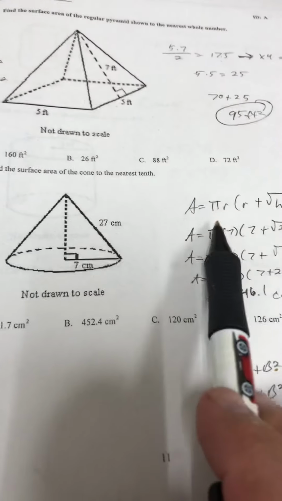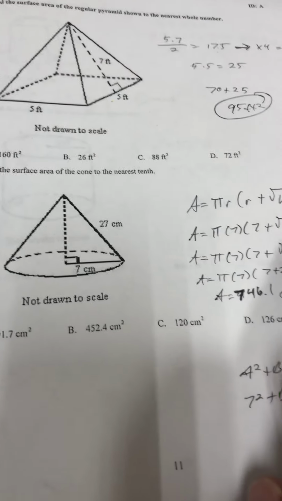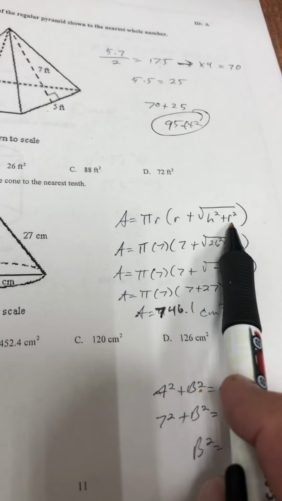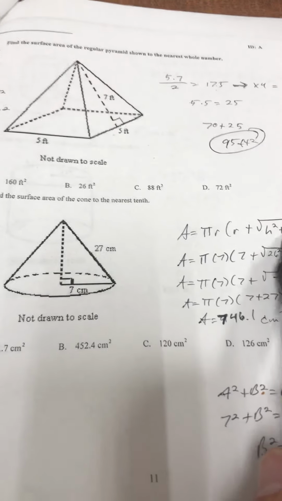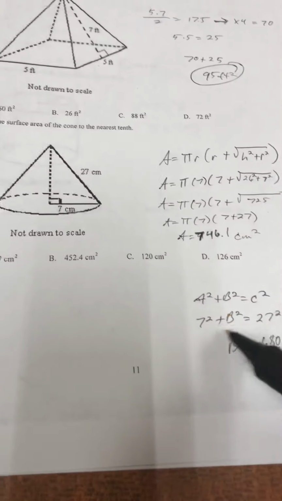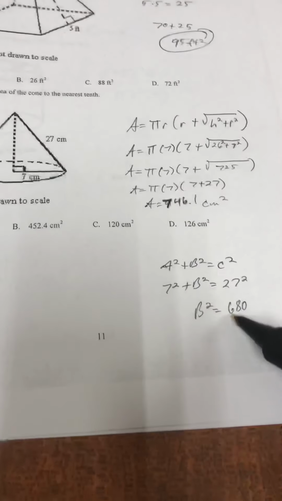The cone formula is right here. I imagine you're going to have the formulas on your test. So you're just going to plug in the height, you're going to plug in the radius. The height is going to be this. So I did have to find b squared, which was 680.